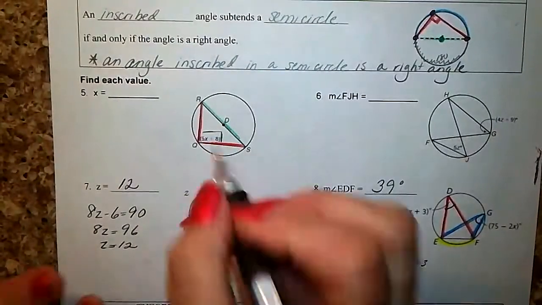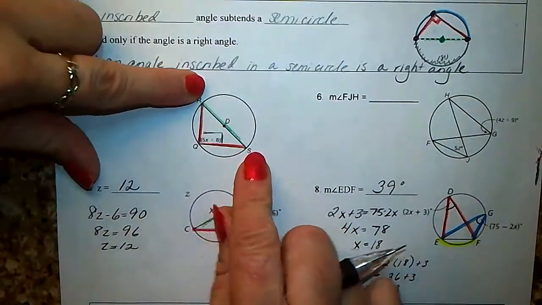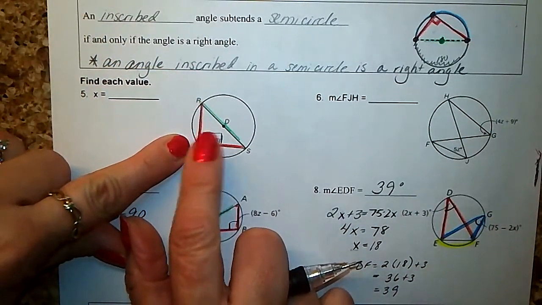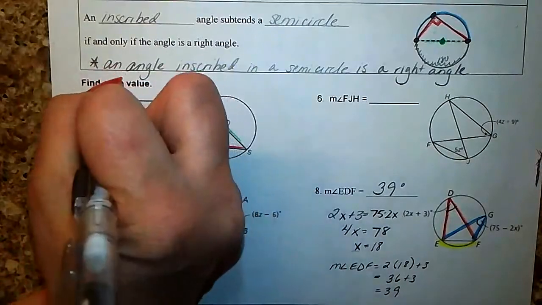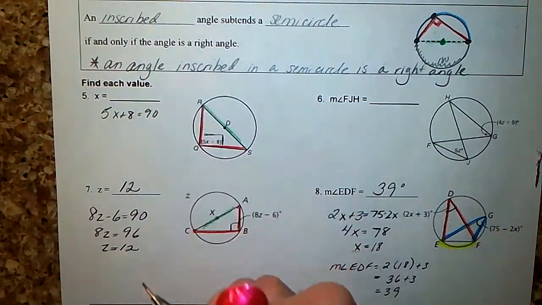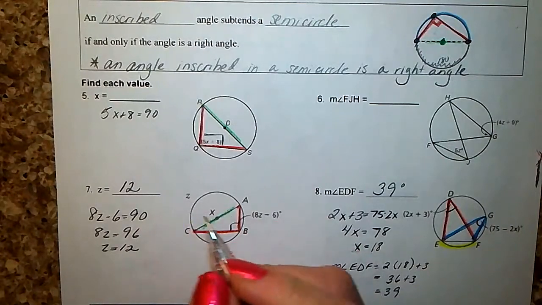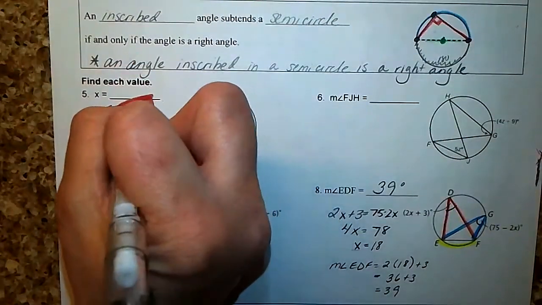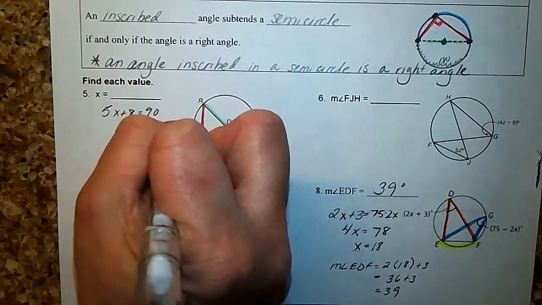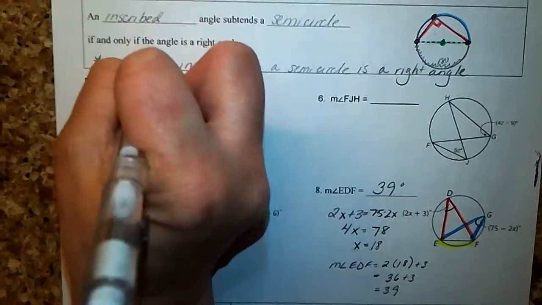In this concept right here, again, here we see an angle inside of a half of a circle. It's inscribed in half of a circle. So that means that that angle right there has to be 90. So 5x plus 8 has to equal 90 degrees there. Okay, so we have to solve for x. So we're going to subtract 8 on both sides. We get 82, and x works out to be 16.4. That's our value of x.